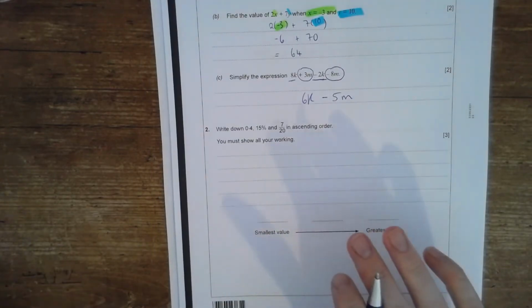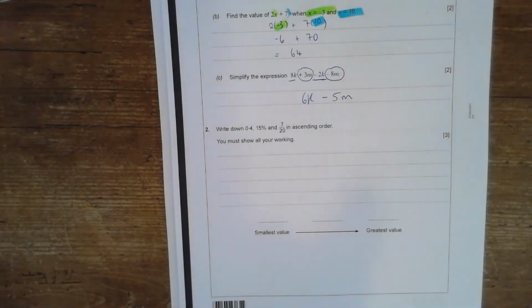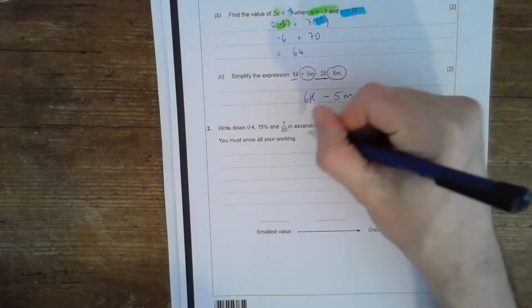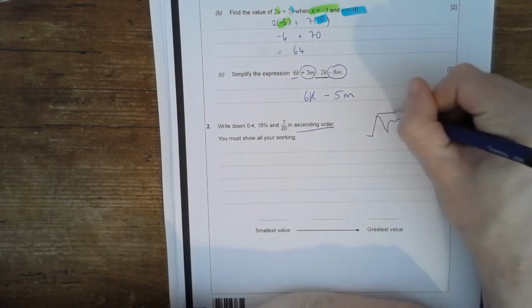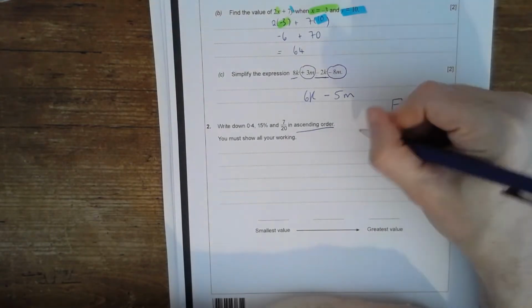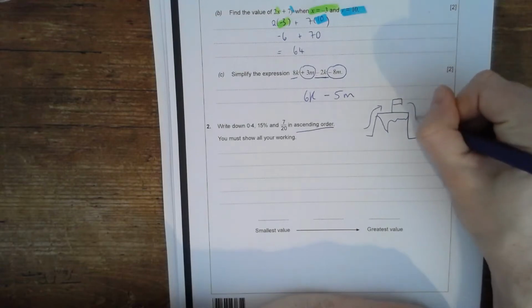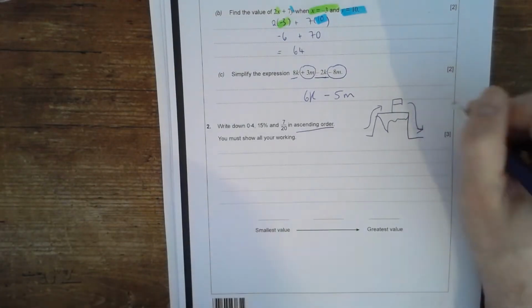For question 2, it says write down 0.4, 15%, and 7 out of 20 in ascending order. Now, ascending, if you think of it like a mountain, here's a mountain, flag on the top. To ascend a mountain, I'm going up. To descend, I'm going down the mountain.